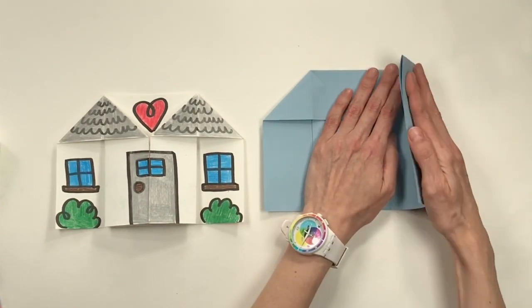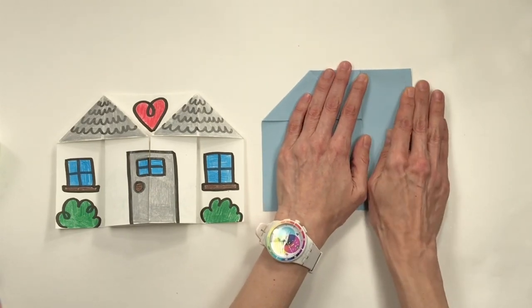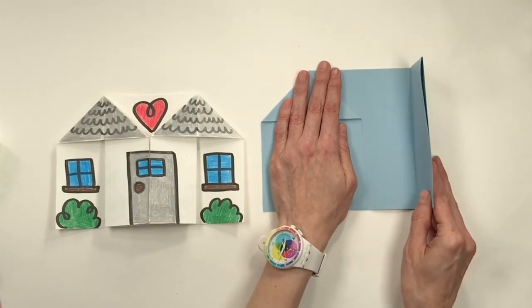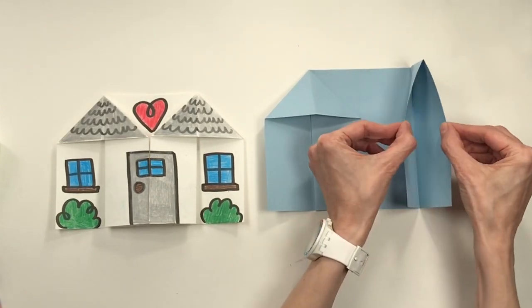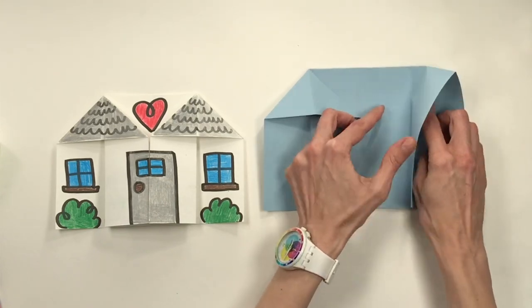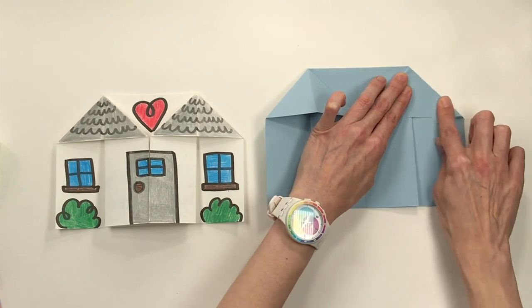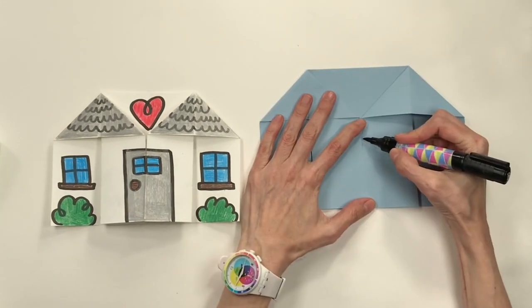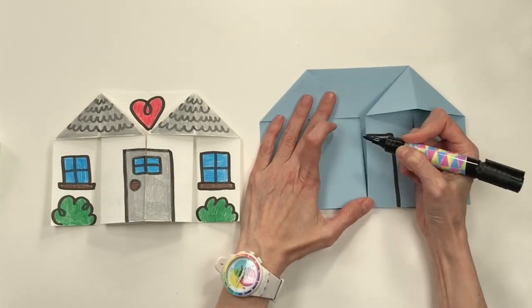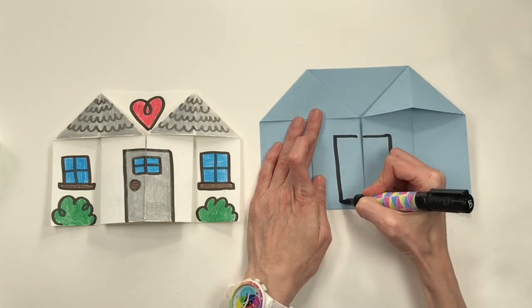Same thing on the other side. Bring it over to the center fold, flatten it, open it, and bring down the roof. There you go. Can be a little tricky. A little practice can help you out. House is finished. Now let's decorate the outside of the house.